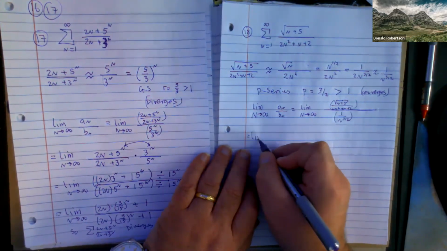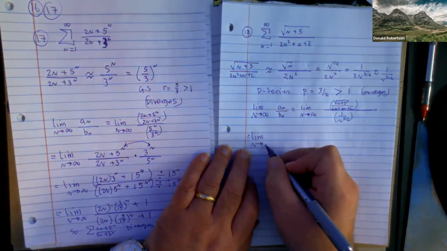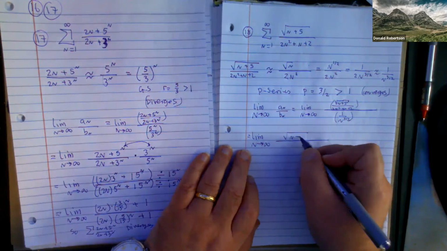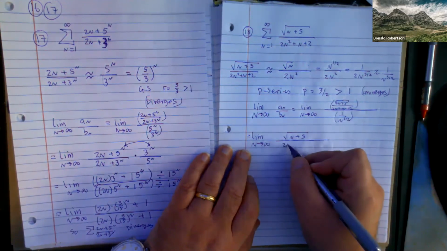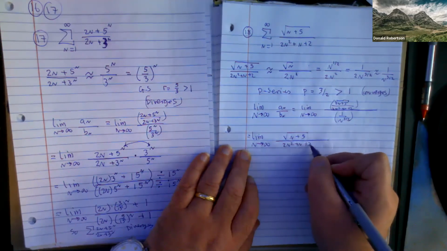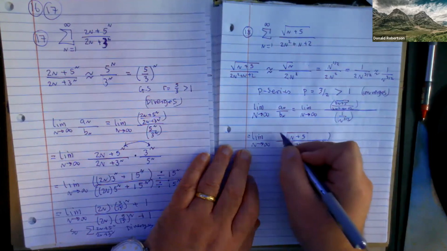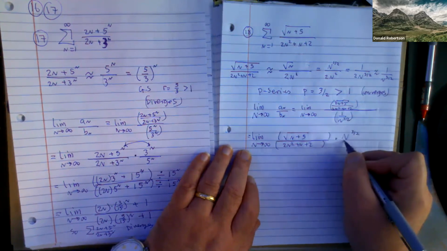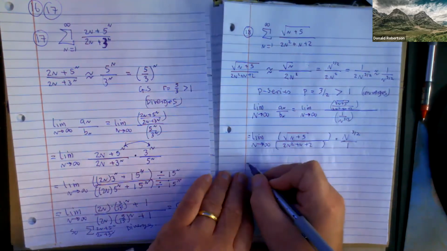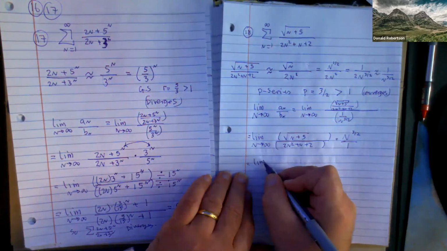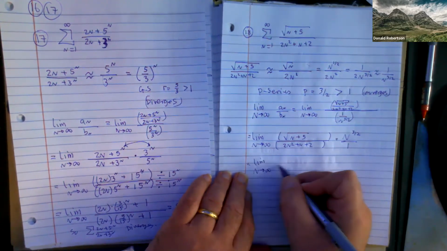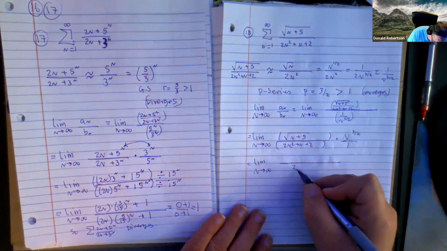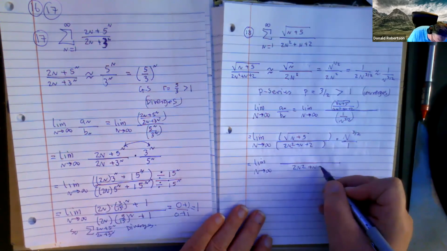So it's going to be the limit as n tends to infinity of the top fraction times the reciprocal. And I'm going to combine them before we do any more work. Well, that guy times 1 is dead easy. You just get that guy.